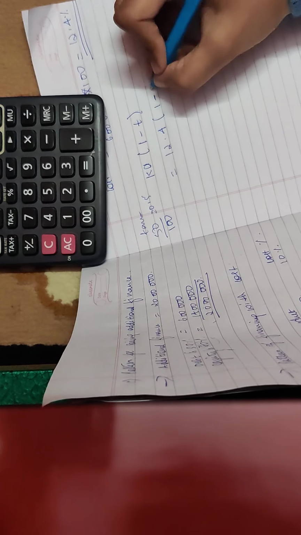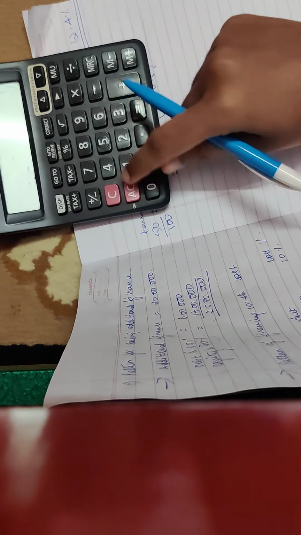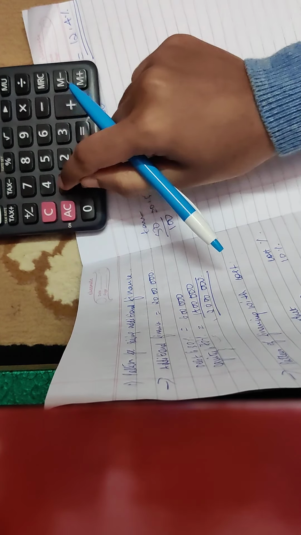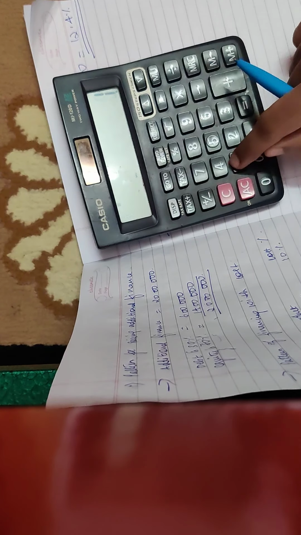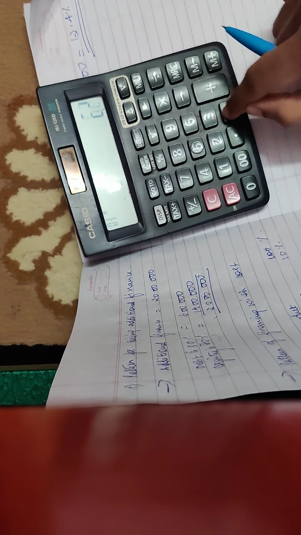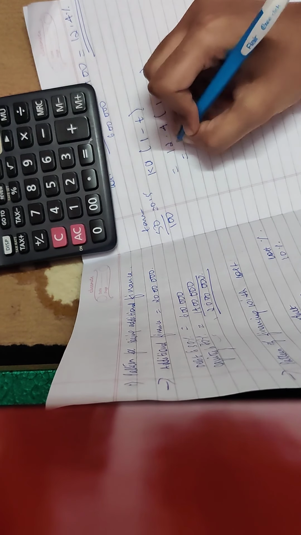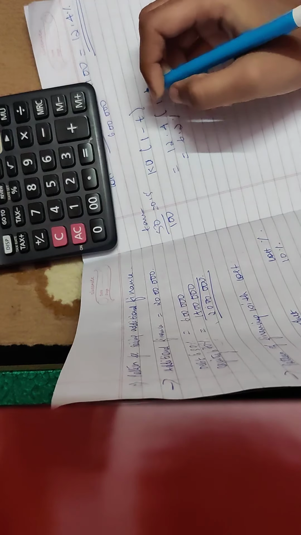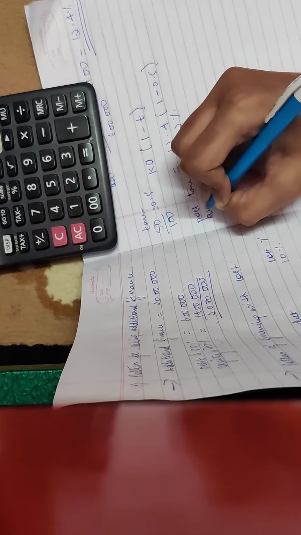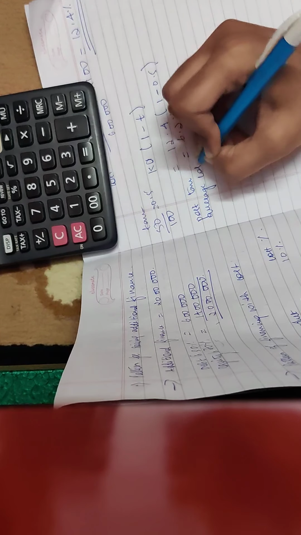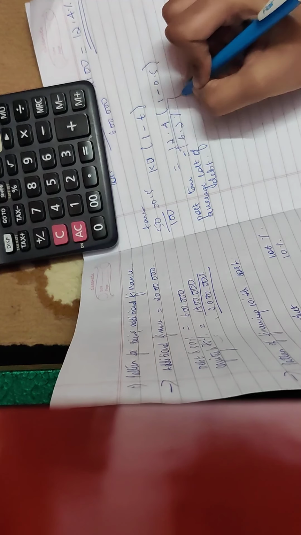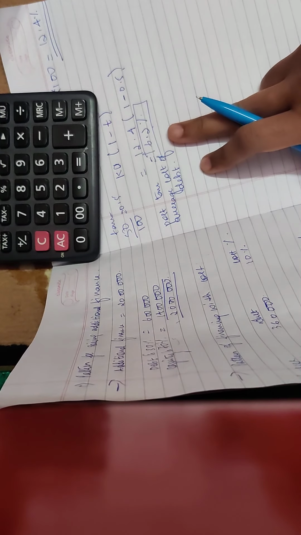Okay, minus 0.5. So 1 minus 0.5 into 12.4 will give you 6.2%. 6.2% is your post-tax average cost of debt. Okay, post-tax average cost of debt is your 6.2%. Now we found out your second part of the question.